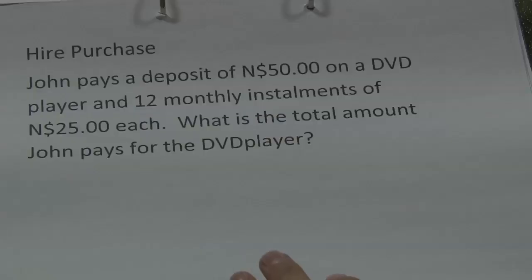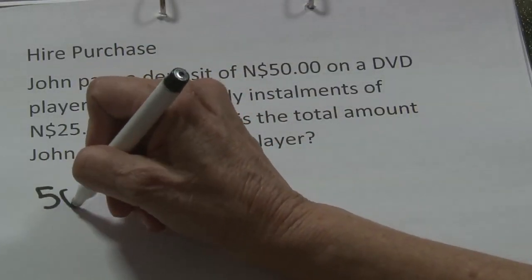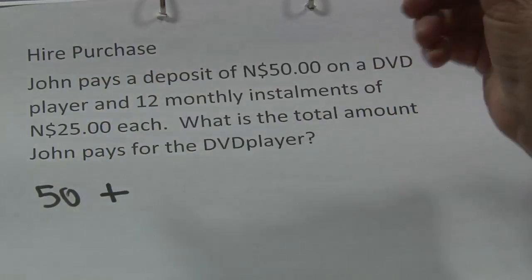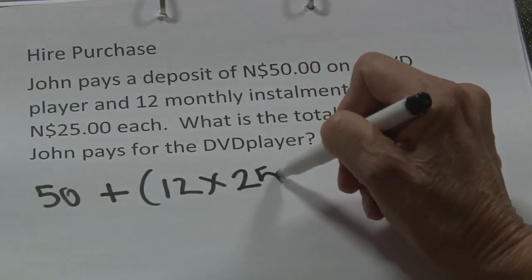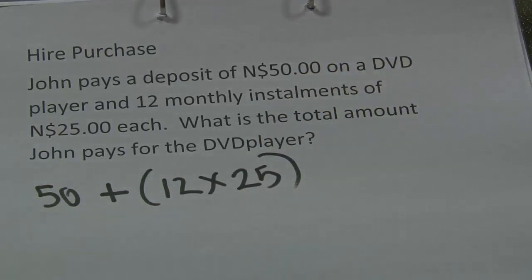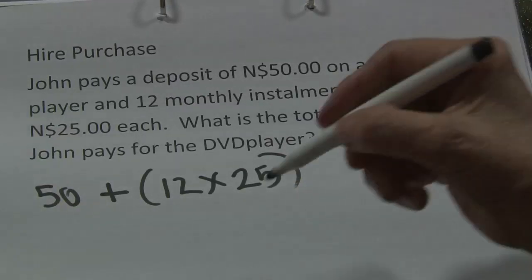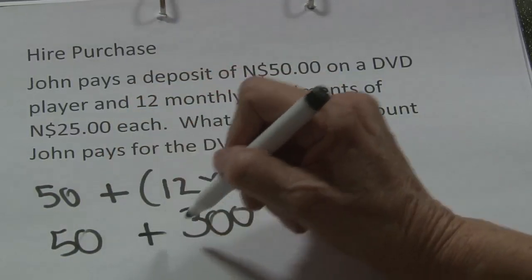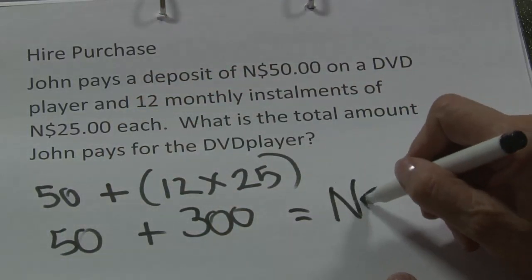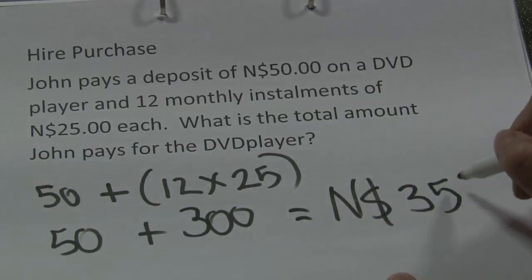Now, what I found is that learners, students often forget to add the deposit. Remember, the deposit is part of the amount that will be paid. So it will be the deposit of 50 plus 12 installments of $25 each. Now 12 times 25 gives me 300 plus the deposit. So the total will be $350.